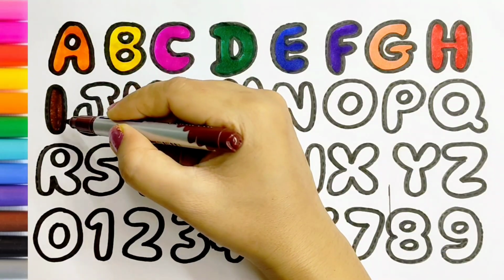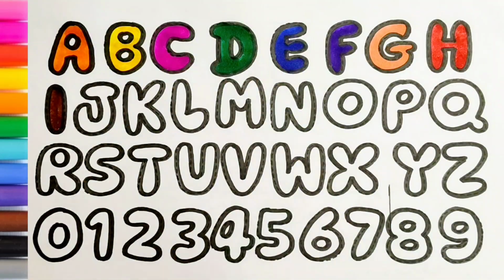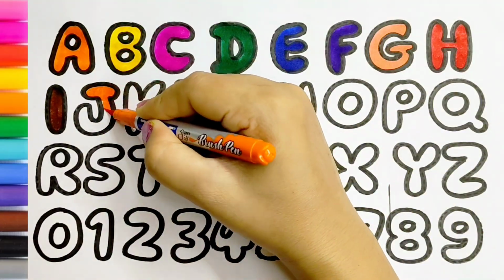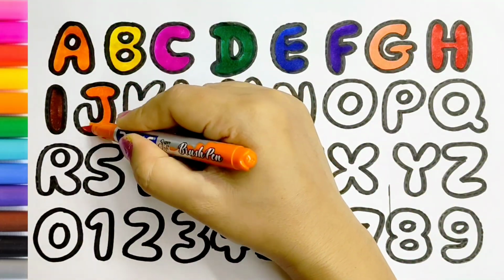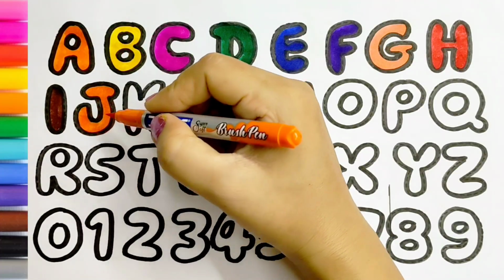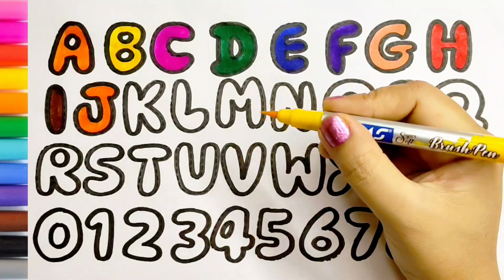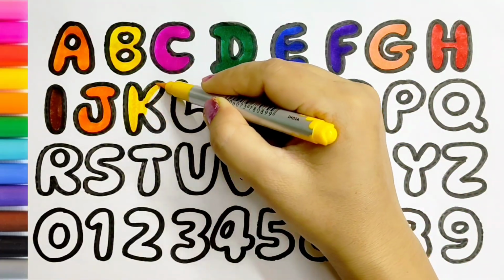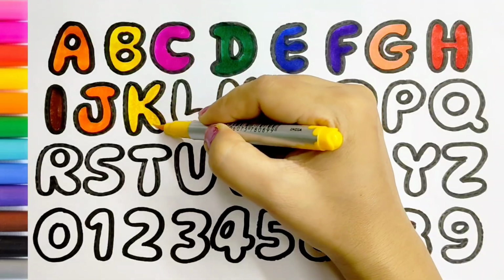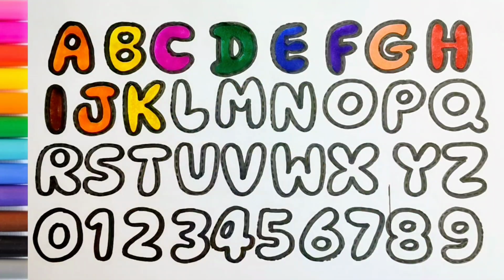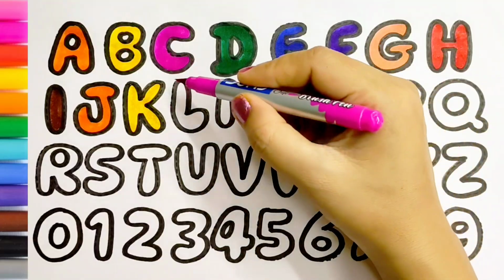I for island. Orange color. J for joker. Yellow color. K for kangaroo. Pink color.